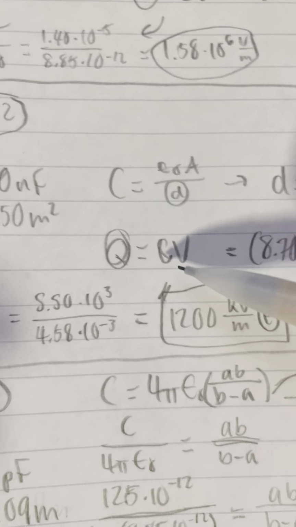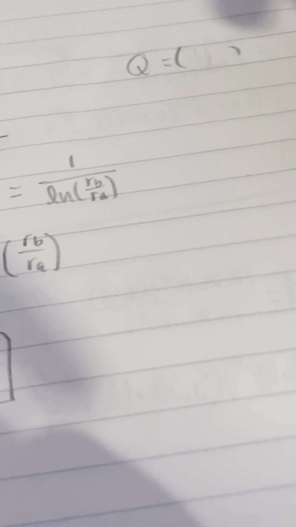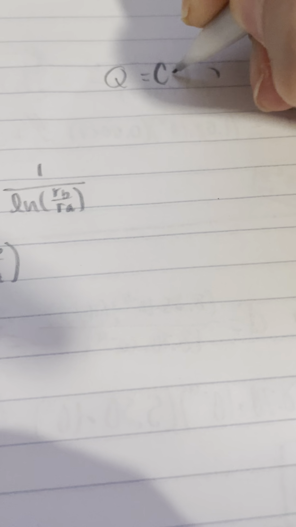We can use the same equation we used right here: Q equals capacitance times potential, so Q equals CV, and we're looking for V this time. Actually, let me not move that around first, because I think I have to manipulate this.